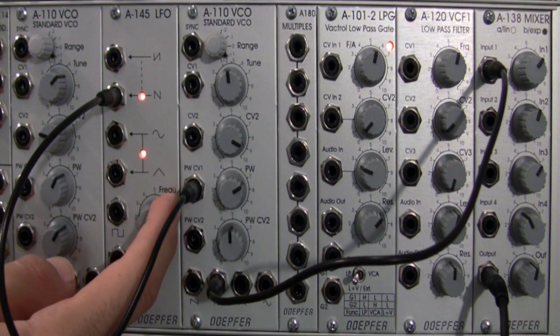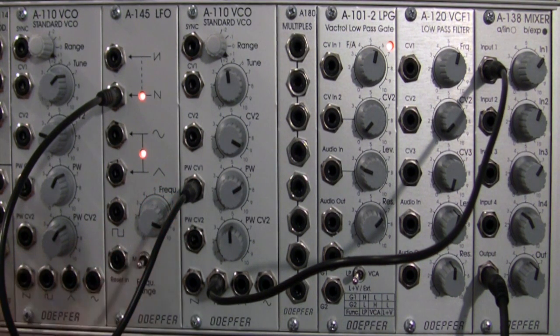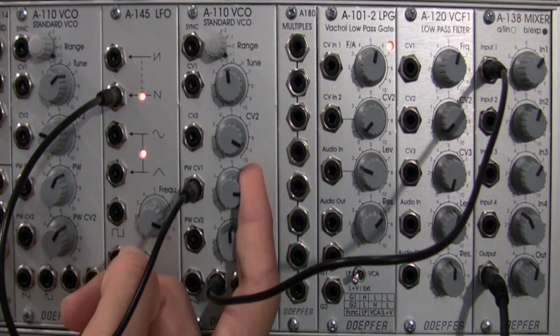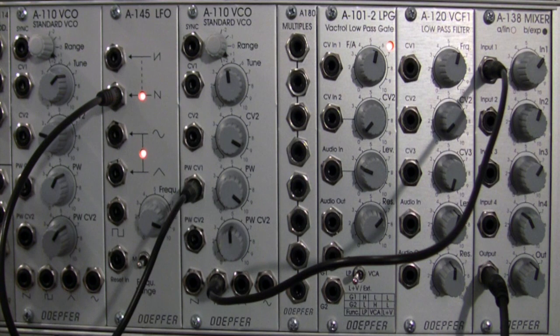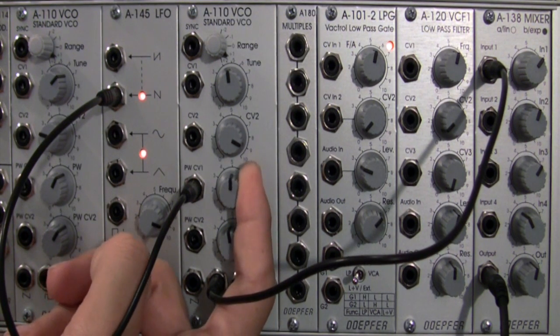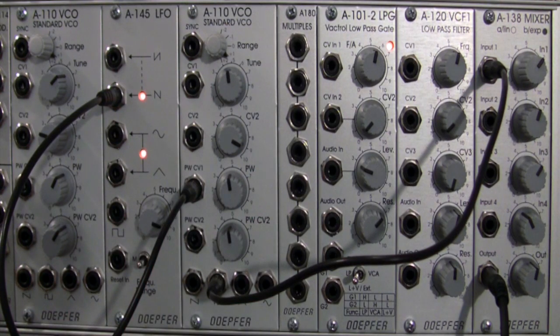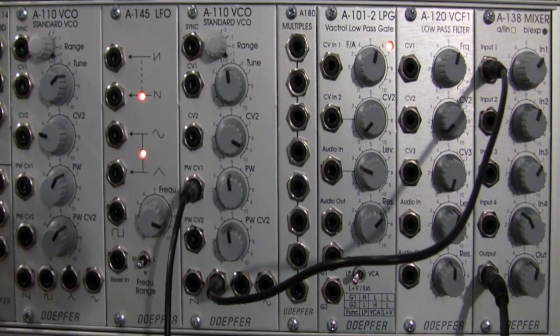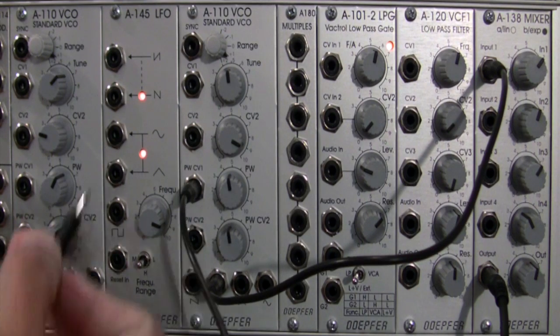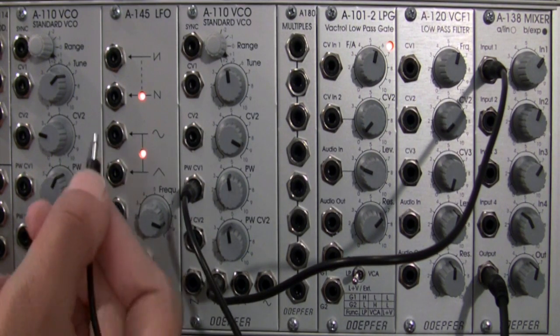So I can bring my frequency all the way up. And then I'm going to bring up my pulse width over here, so I can hear what that sounds like a little bit different. Okay. Bring it back to about the midpoint. I'm going to unpatch the saw wave, and we're not going to go through all the waves, just maybe 2 or 3 more.